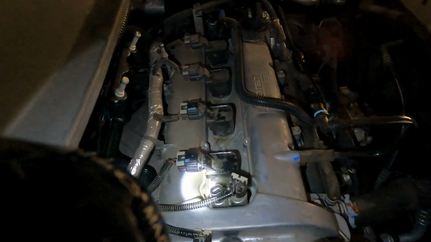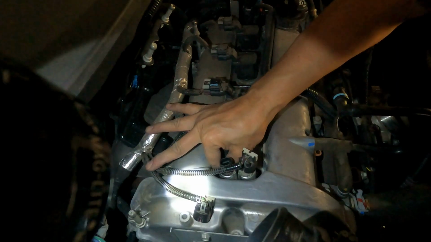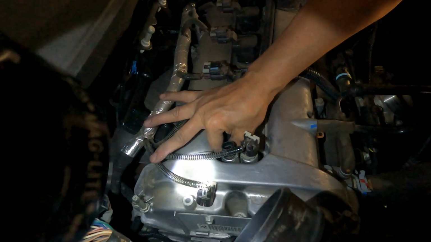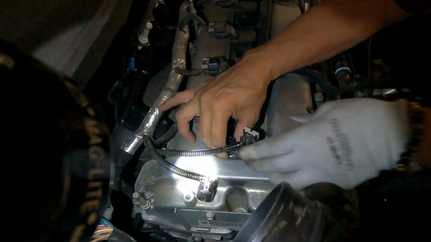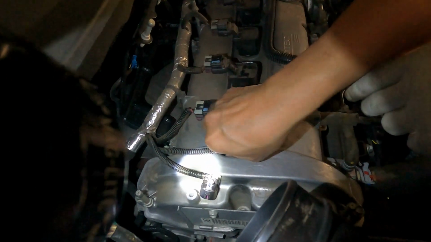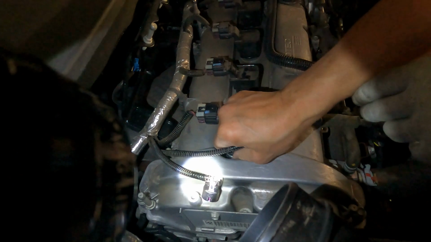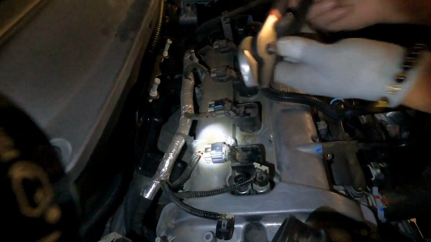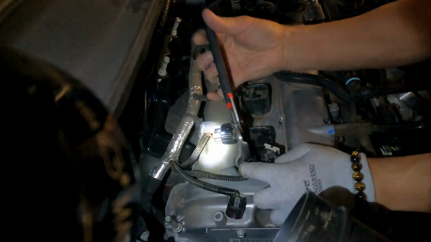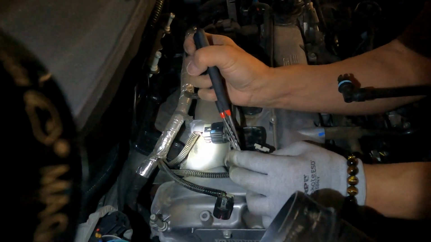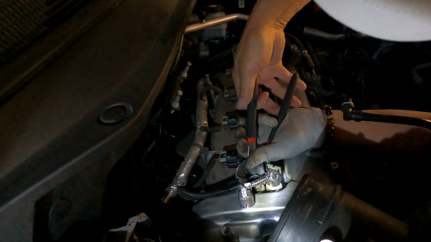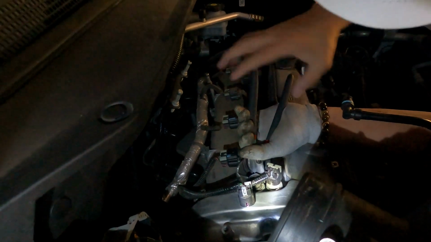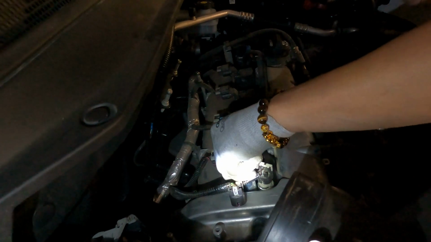Okay. So it should be removed now. So now to remove this valve, you just gotta tug it a little bit. Now you can use this channel lock to remove it. There you go. Okay.